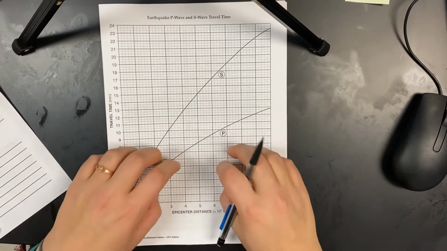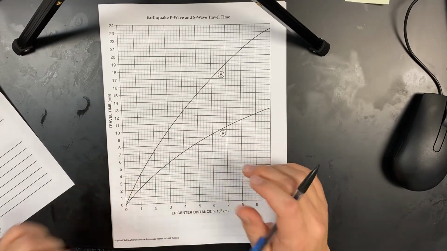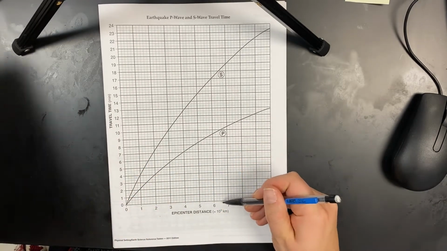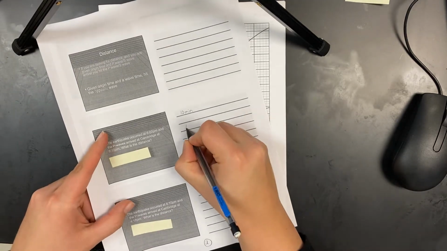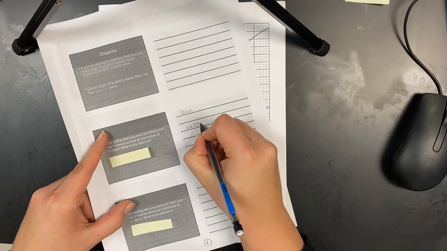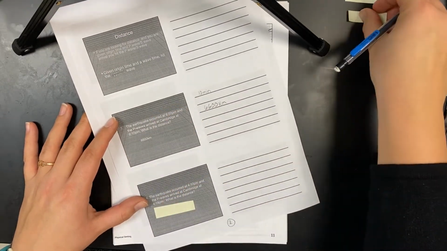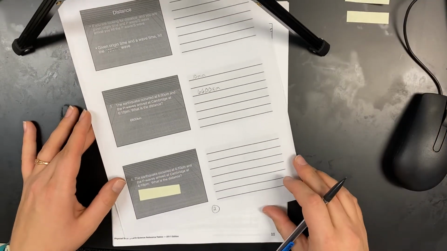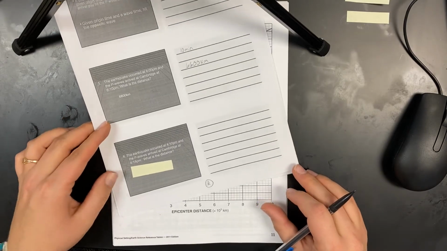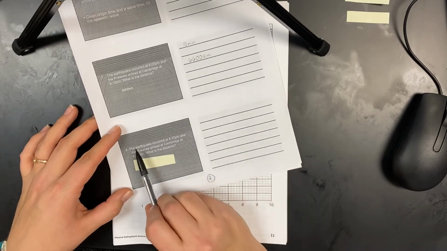Try not to draw on this because you're going to need to use this over and over again. And that was about 6,600 kilometers. I'll check my answer. So let's try this one.